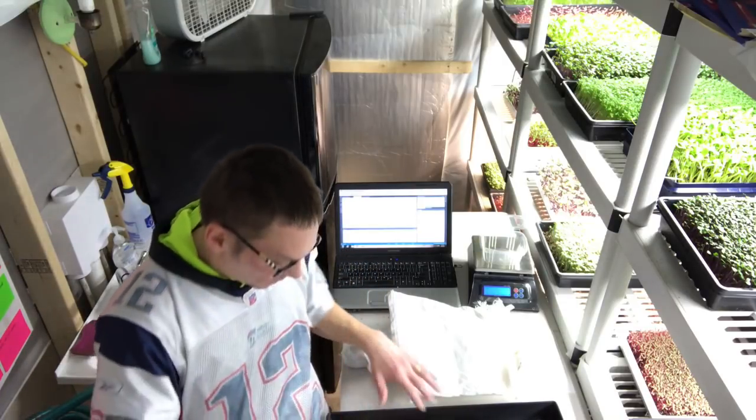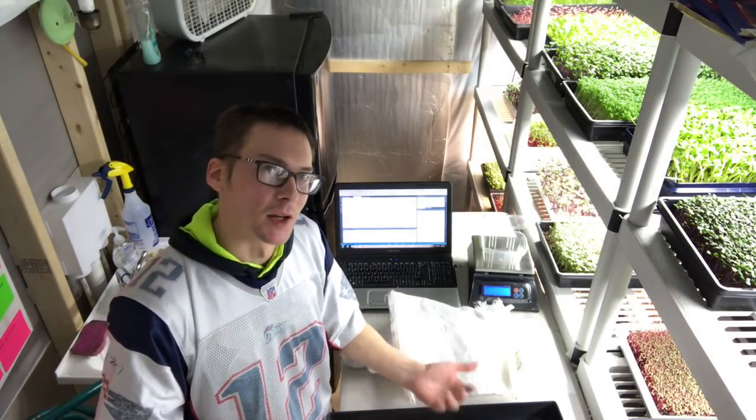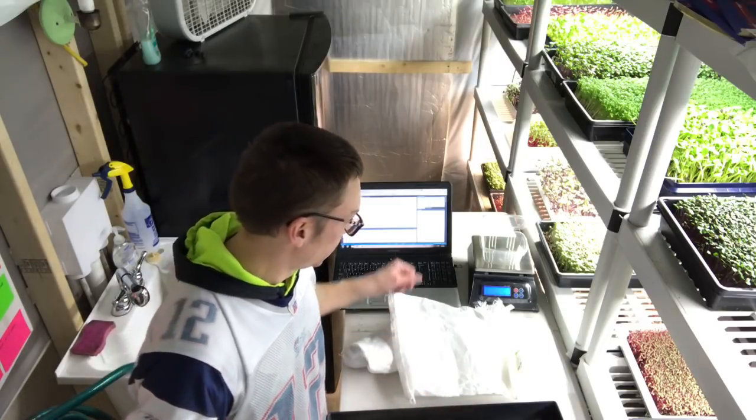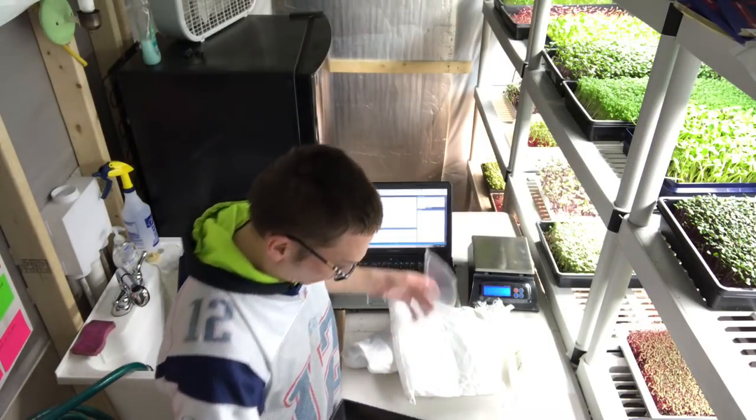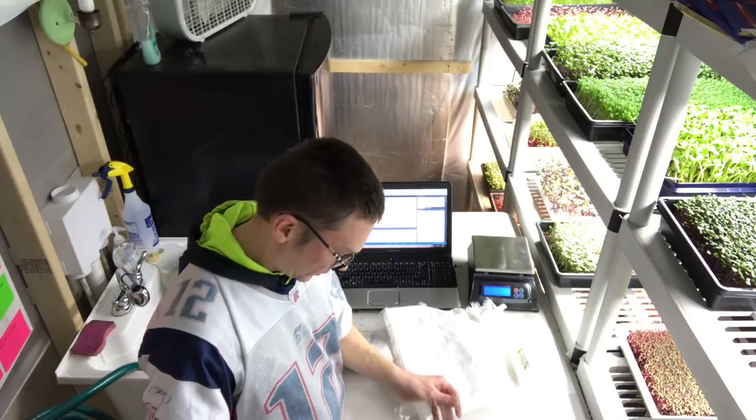So I feel like I probably have about half of what I would need for the peas. So I'm going to dump those in here.